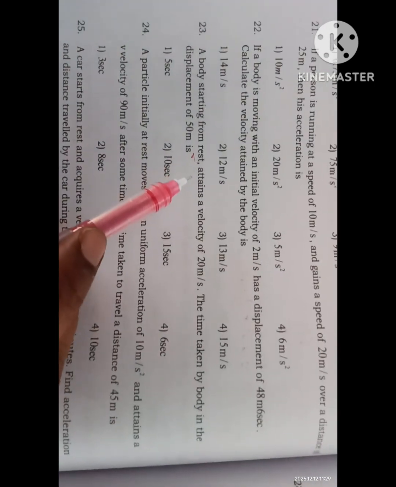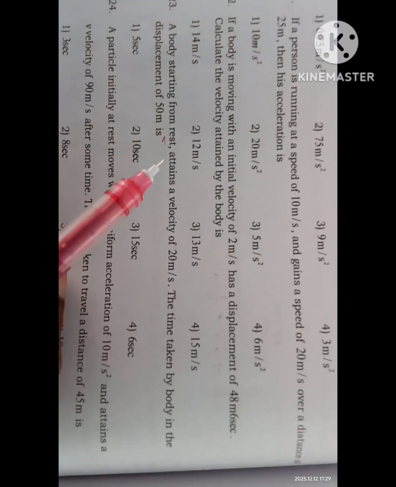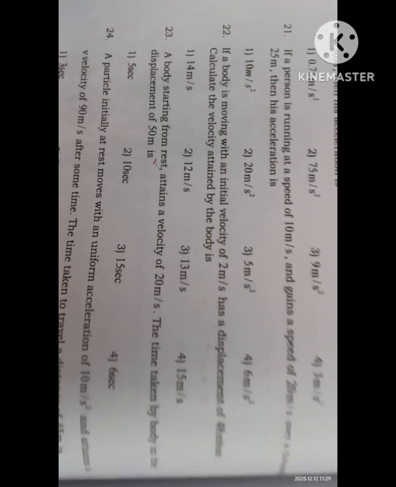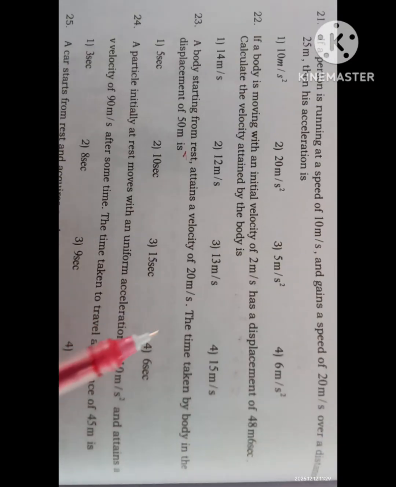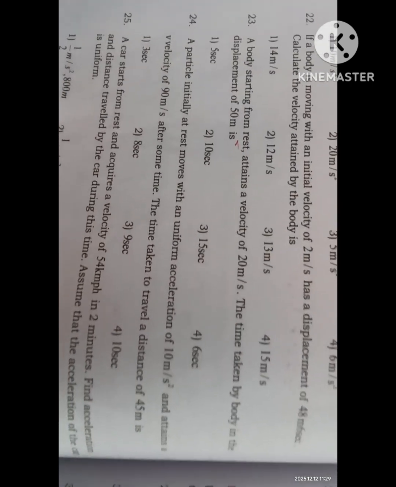Now see the 23rd sum. A body starting from rest. From rest. So its initial velocity is 0. We have to consider the initial velocity as 0. Sometimes they may give like this. A body starting from rest. So at that time you should not think, initial velocity is not given. No. Here initial velocity is 0. Sometimes they may give like this. A body moves with a velocity of 10 meter per second. After some time, it comes to rest. Their final velocity is 0. Understood? So try to solve all the sums. Thank you.